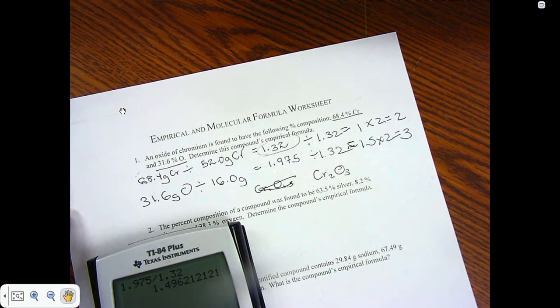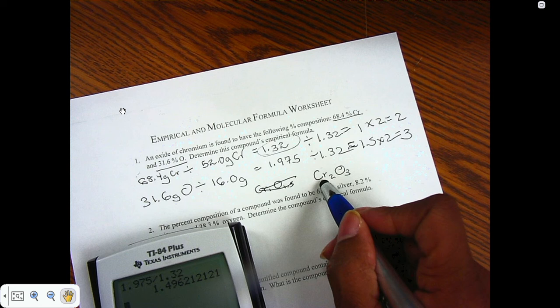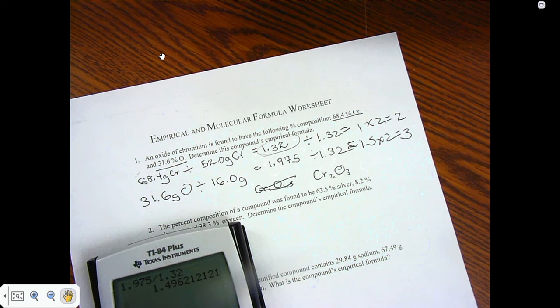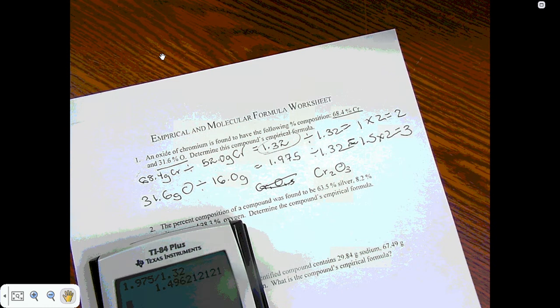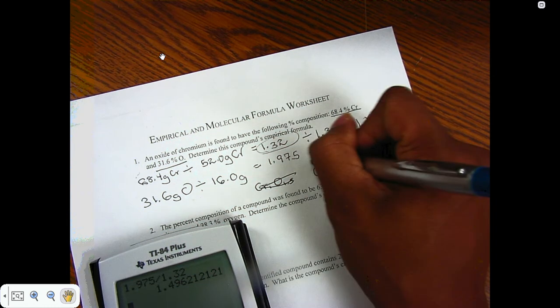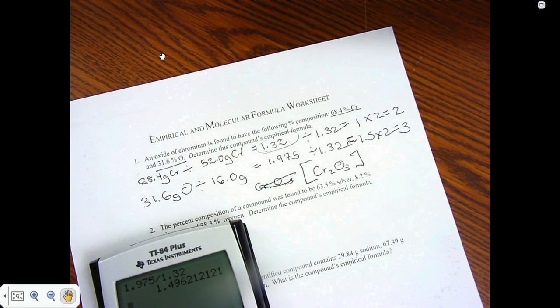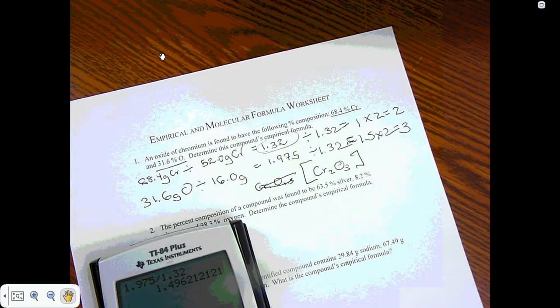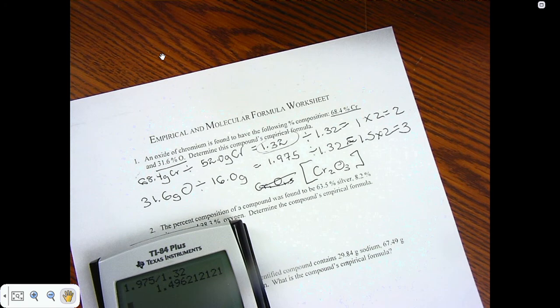Now, we don't know anything about the molecular formula. We know the empirical formula of that compound is Cr2O3. Technically, if it was a molecular formula, it could be much larger, or it could be that same very compound. But we did find the answer: it is Cr2O3. So that's how you solve a question where you're given a percentage. Your goal is just to assume that you have 100 grams of substance and proceed with solving that question.